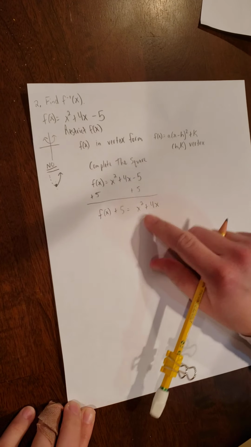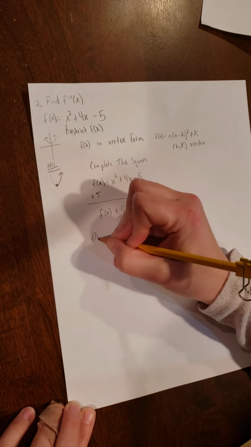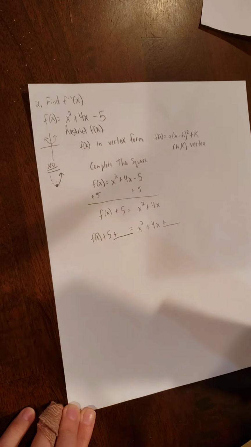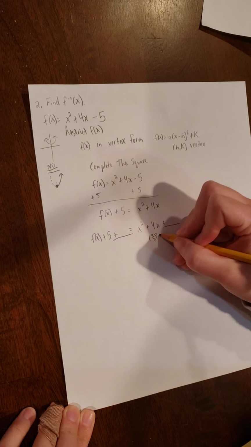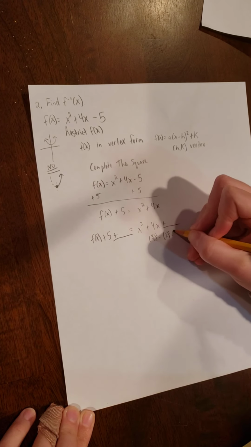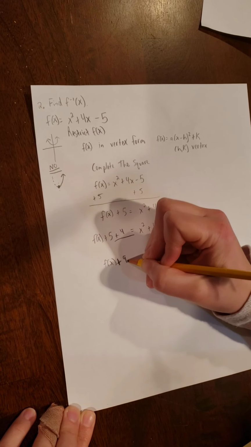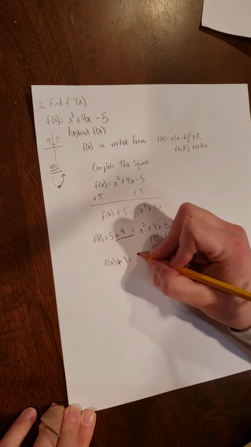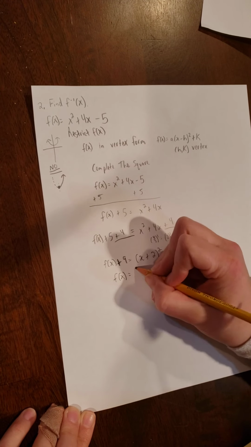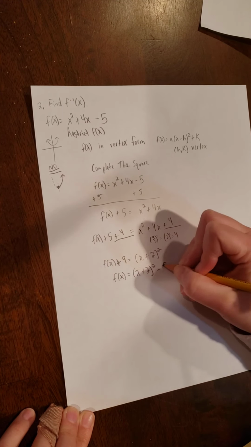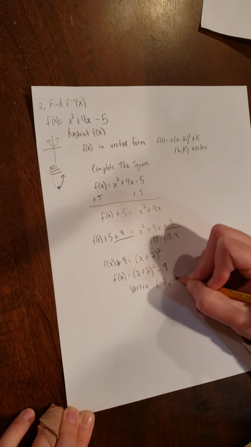Now, we want to complete the square on the right-hand side. So we need to find that value that completes the square, and then whatever you do to the right, you have to make sure you do to the left. So you take half of that and square it. That's going to give us 2 squared. That's going to give us 4. So this is going to be f of x plus 9 equals x squared plus 4x plus 4. That's the same as x plus 2 squared. So our function in vertex form is x plus 2 squared minus 9. So the vertex is negative 2 comma negative 9.